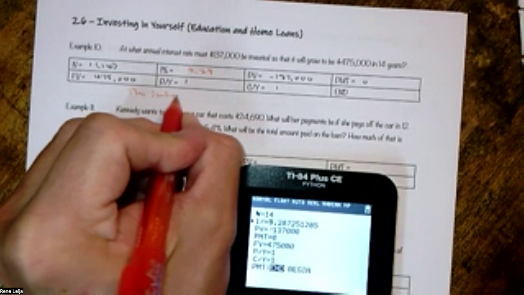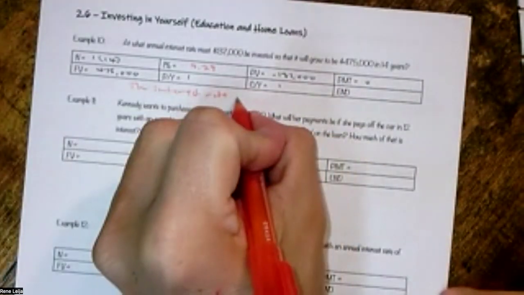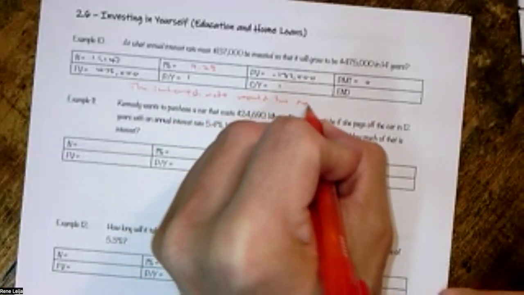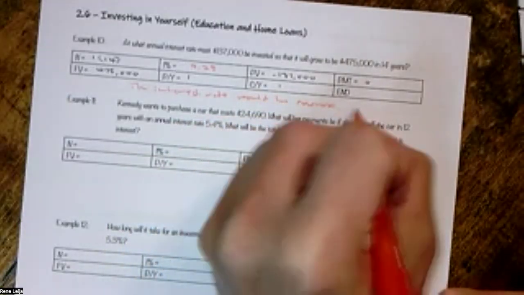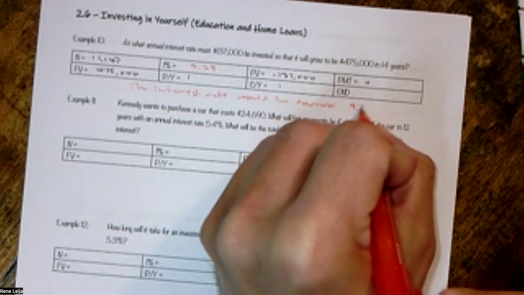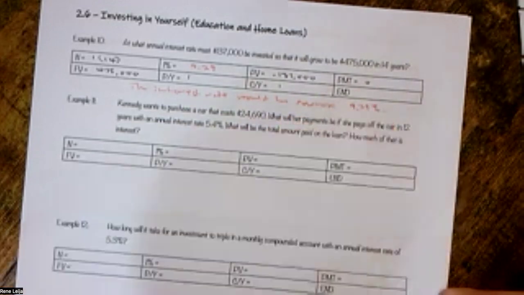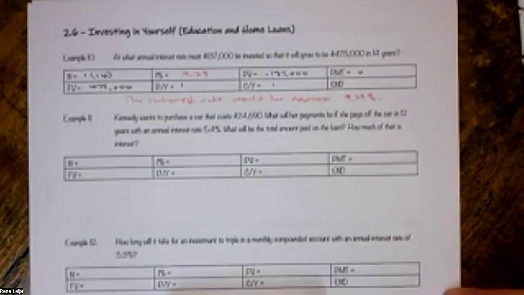Okay, so the interest rate would be approximately 9.29%. Okay, that's it. That's all we had to do.